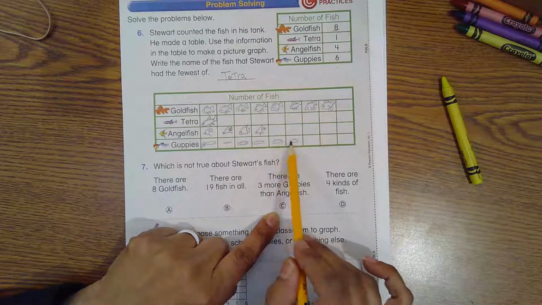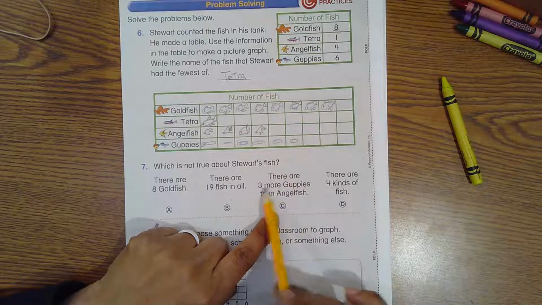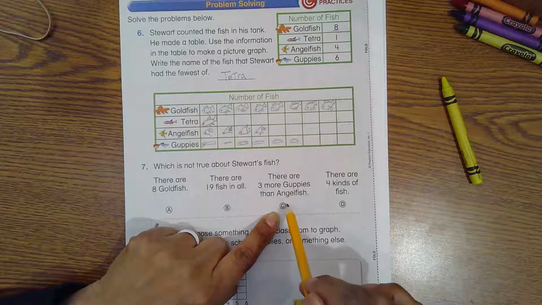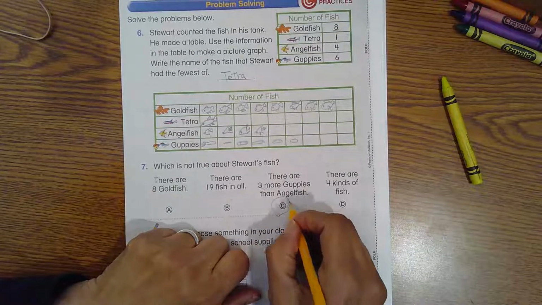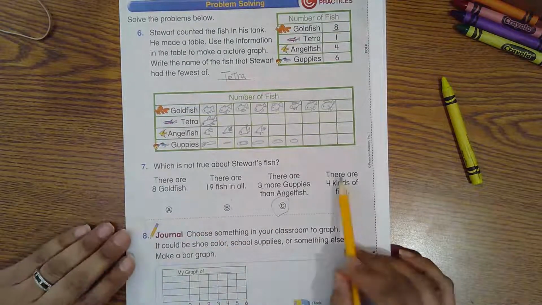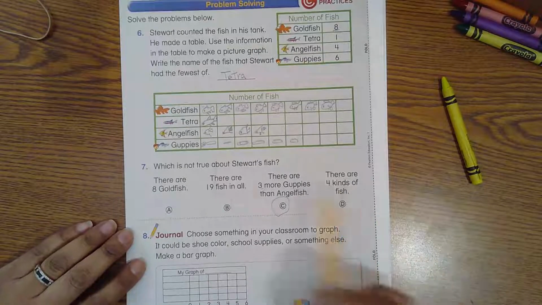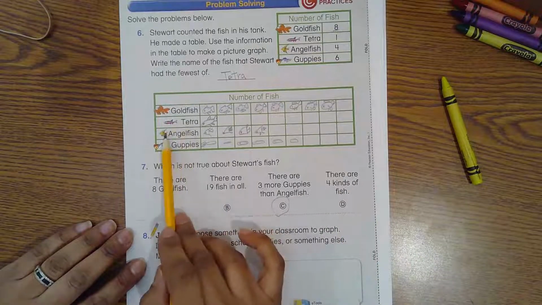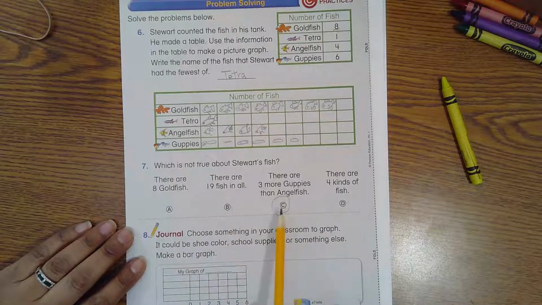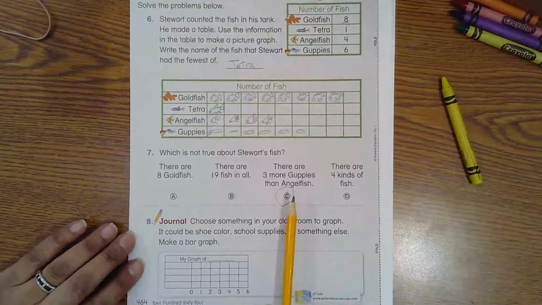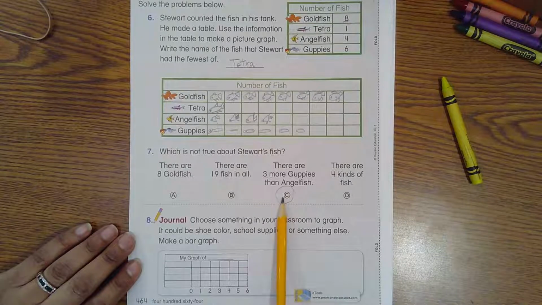Actually, only 2 more, but it says here 3 more. So that must be the one, because that's not true. We're gonna circle this. Let's see D. There are 4 fish. Yeah, 1, 2, 3, 4. So this is true, this is true, this is true. C was the not true answer, so that was the right choice, C.